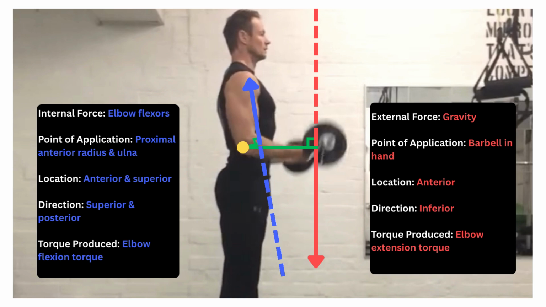All right. So basically, here's a summary of all the things that we included in this free body diagram, doing a biomechanical force vector analysis of this person performing the movement. So the first thing we did is we looked at the external force. We figured out that it was gravity acting at the barbell in the hand. We found out its location, its direction, and then that told us what torque gravity was producing. We did the same thing for the internal force, because we know the external force tells us basically we have to do the opposite of that.